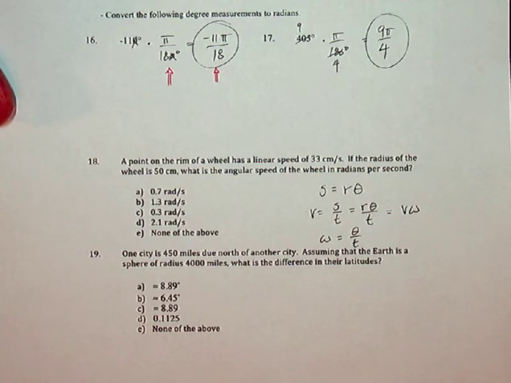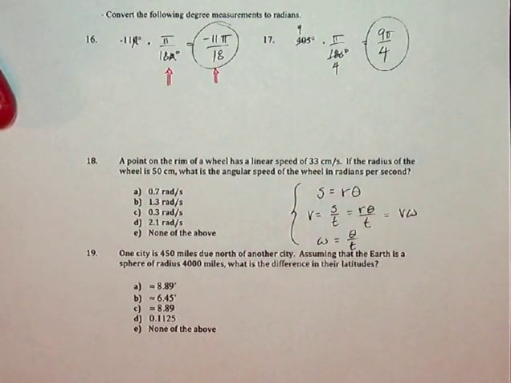Okay. Now, let's try and figure out from the information that has been given which one of those is going to be most helpful to us. The point on the rim of the wheel has a linear speed of 33 centimeters per second.